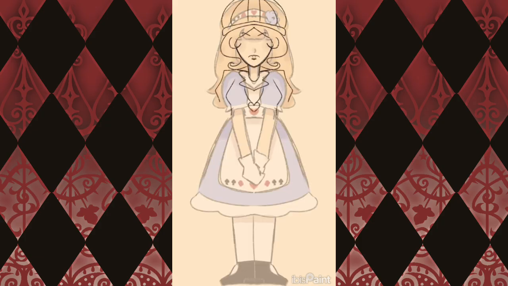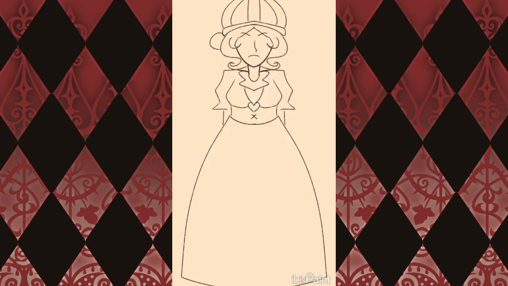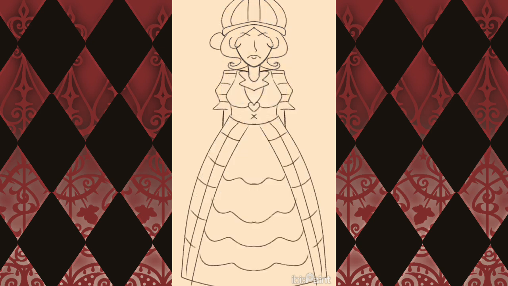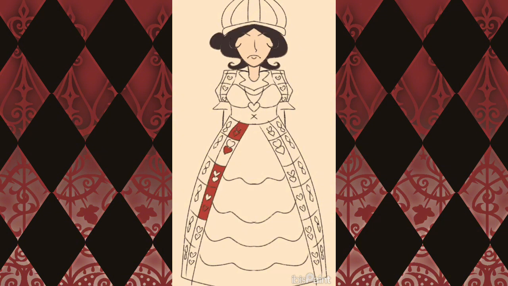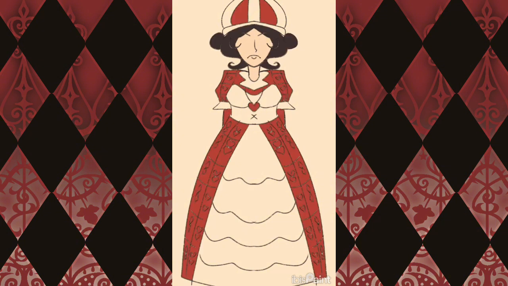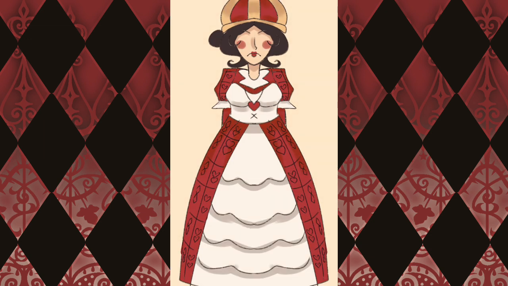Okay, so the queen. I didn't really know what to do because I never drew the queen before. I drew the other characters, but I never drew the queen. So I was just thinking of, you know how back in the day people would wear the big skirts, and the big skirts would have this kind of cage on the inside. I wanted to give the outside of her skirt this kind of caged look.